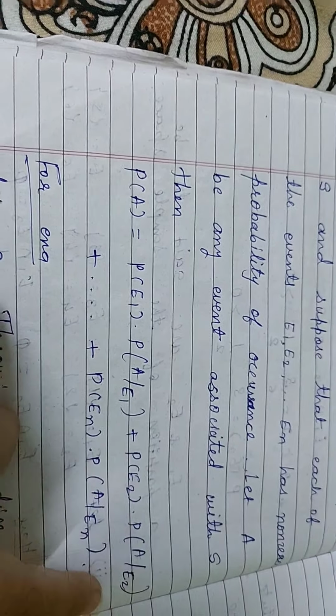So this is known as the theorem of total probability. Okay, here again I am saying that in the theorem of total probability, what we require is E1, E2 up to En are disjoint events, or not connected events, independent events of the sample space, and A is any other event which is associated with that sample space S only.